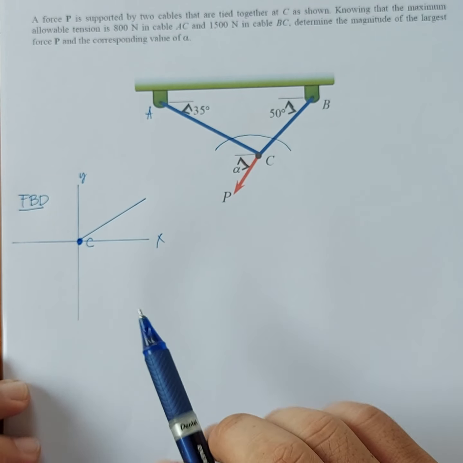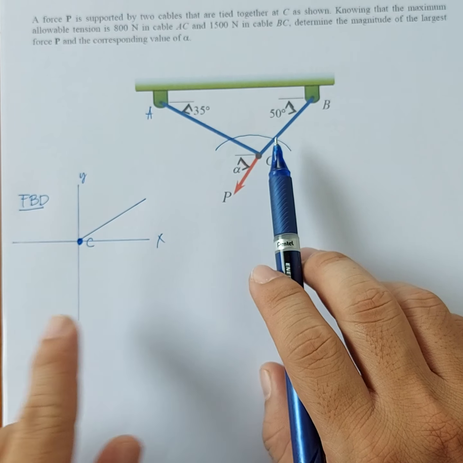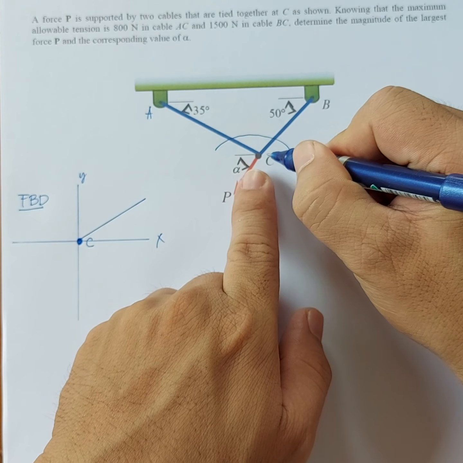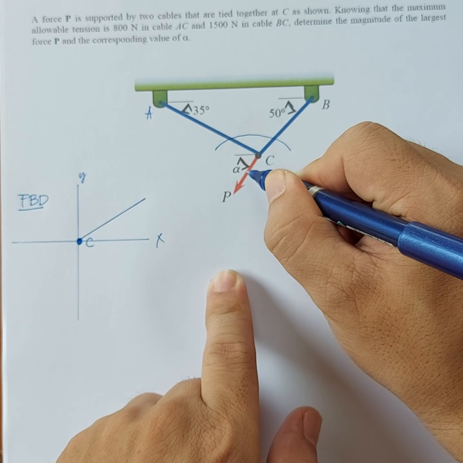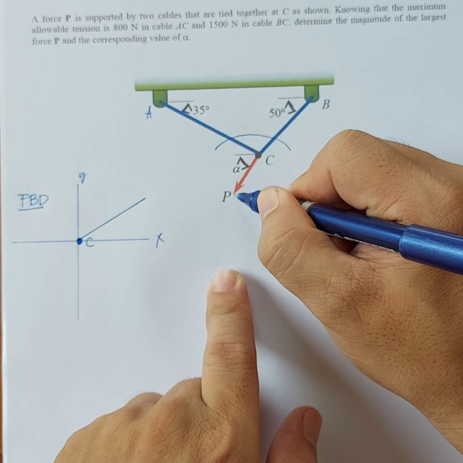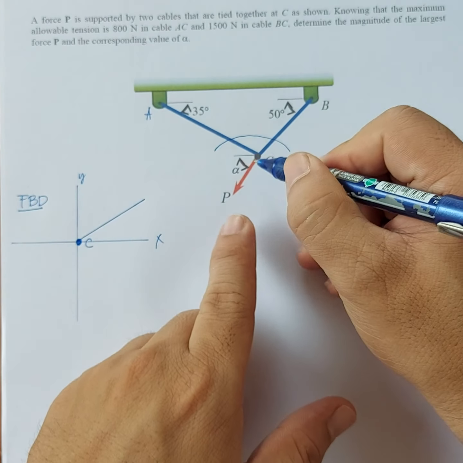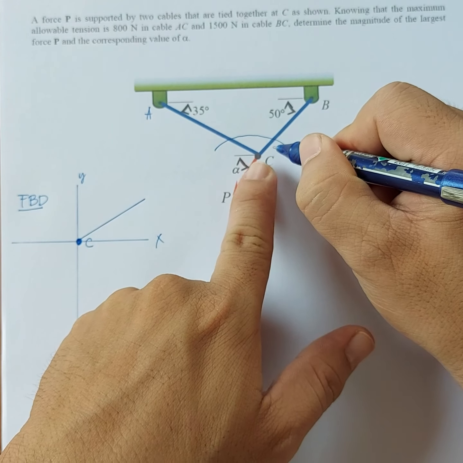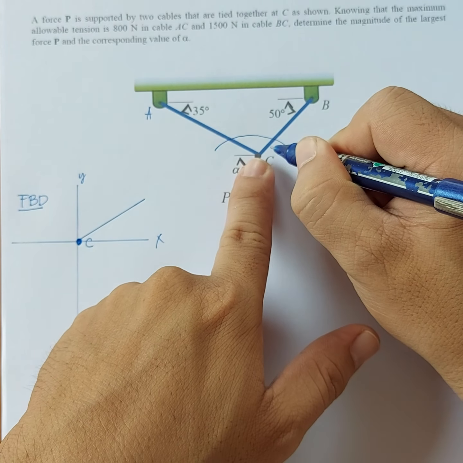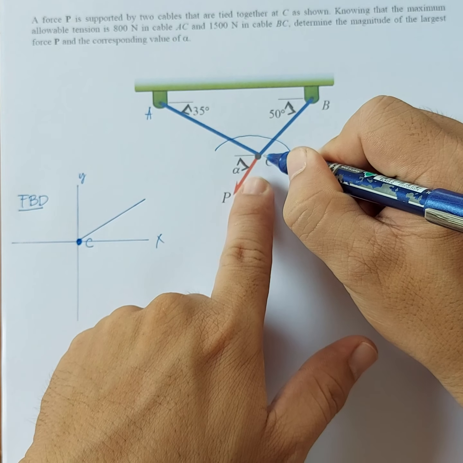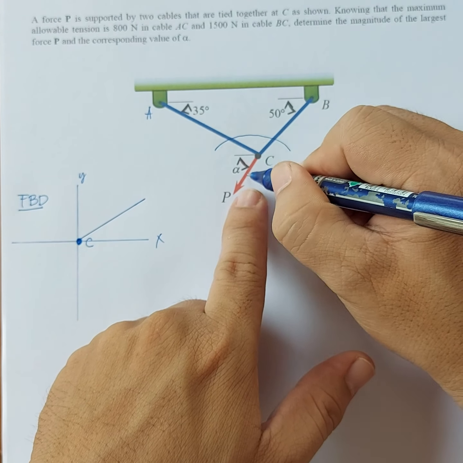So ano yung reaction ng cable natin? Since tension yan, parang hinihila niya. So ito yung force P natin. Okay, it could be a weight of a certain body or material. And then, of course, since may weight dyan, ang reaction ng cable natin is parang hinihila niya yung weight natin o yung force P.